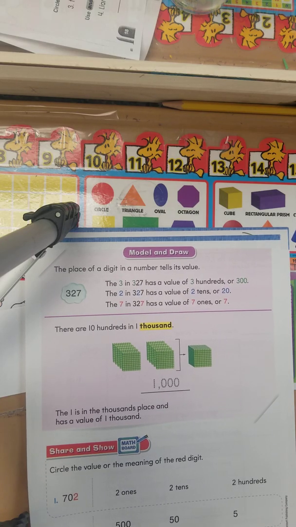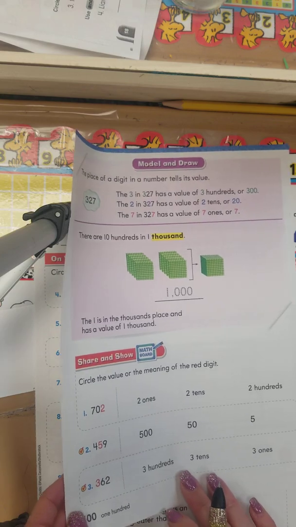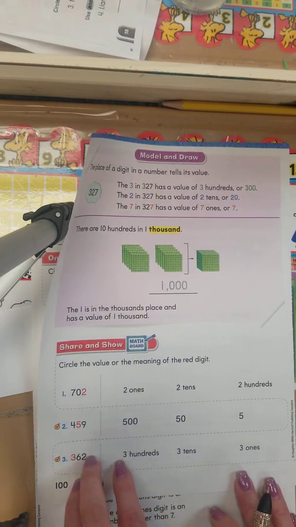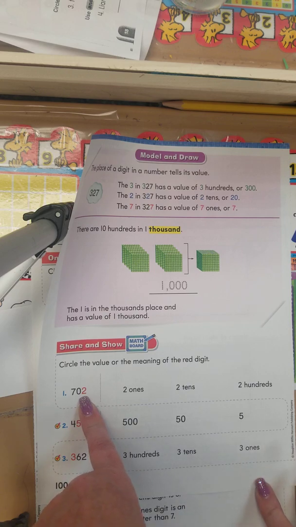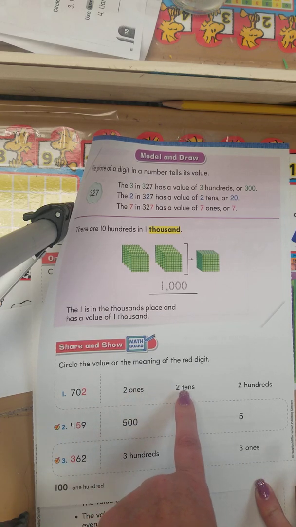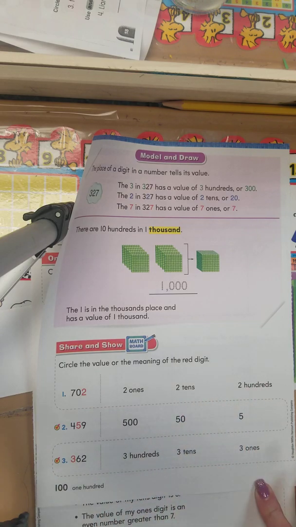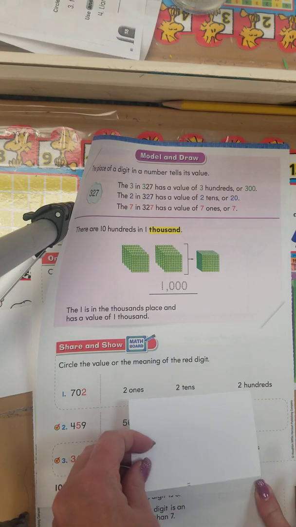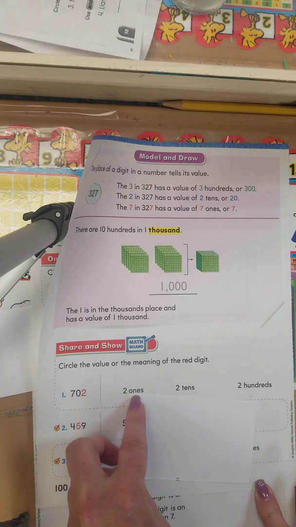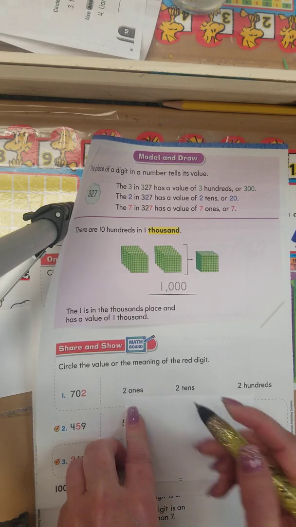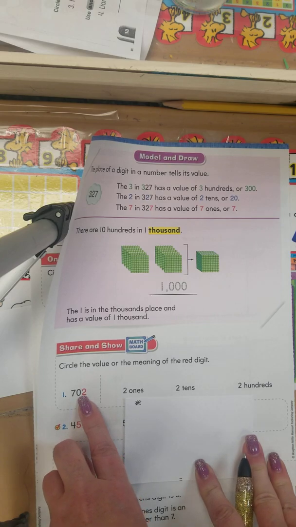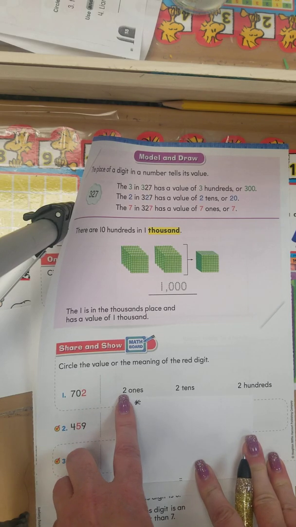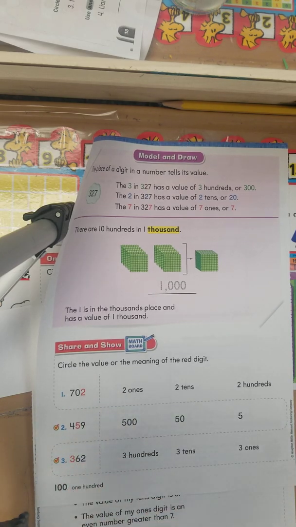Let's look down below. And let's start answering our question. 702. What is the value of the 2, the red number? Would it be 2 ones, 2 tens, 2 hundreds? I hope that you would select 2 ones. How do we know? Well, the 2 is in the ones column, so the value is 2 ones.